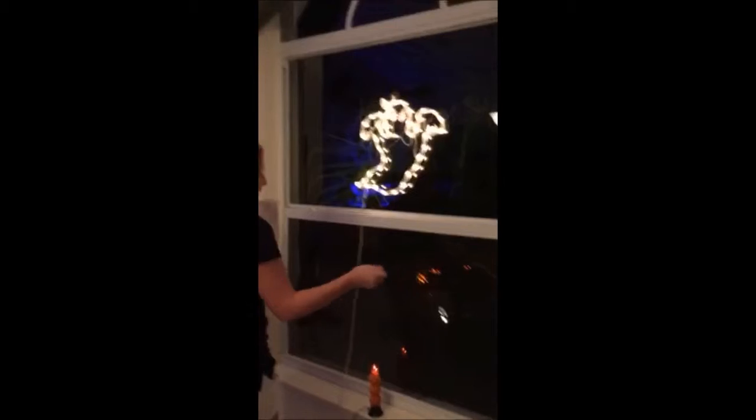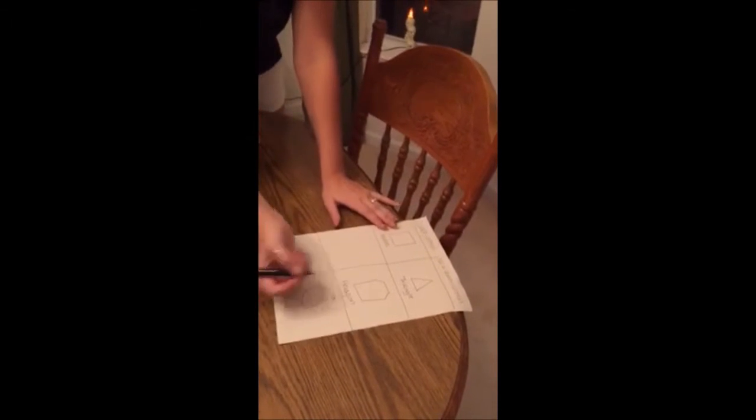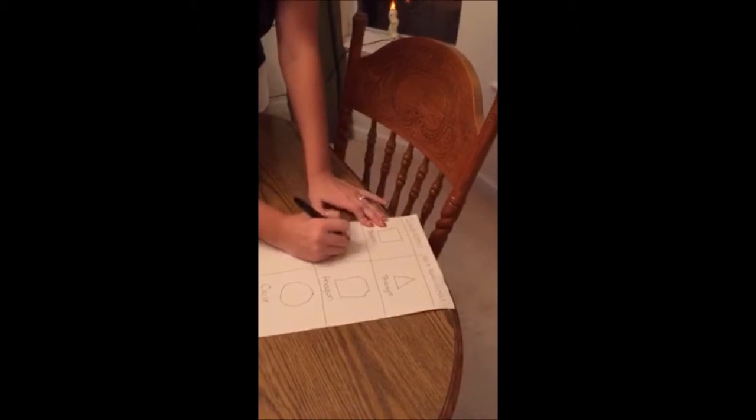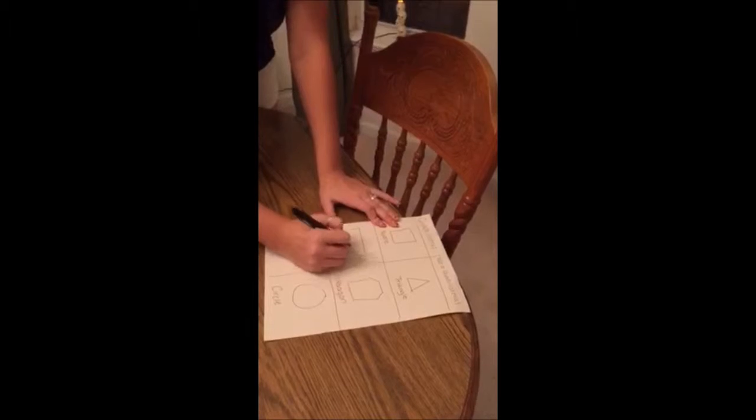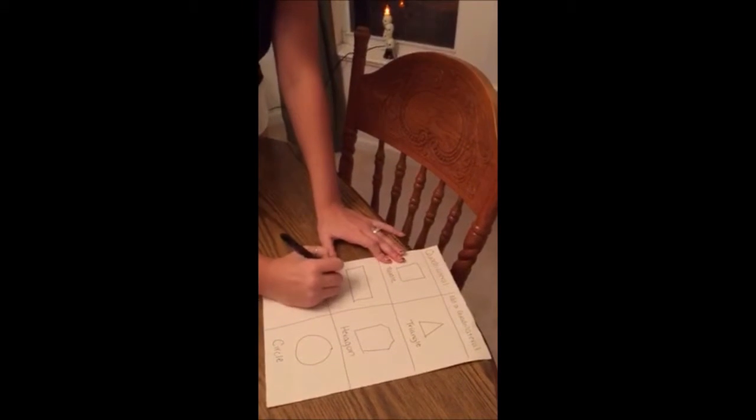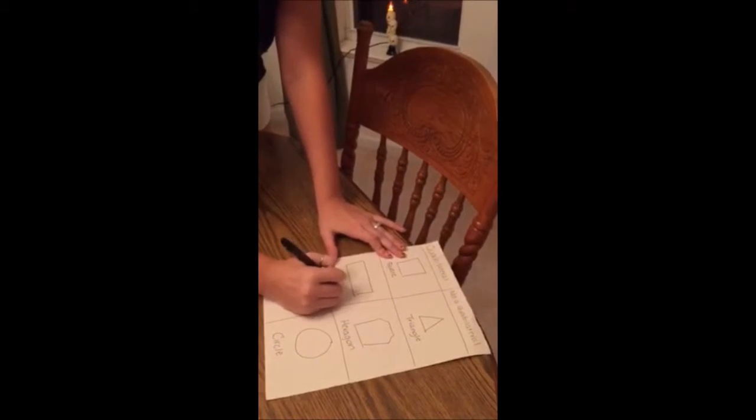If I walk over to this window, I notice that it has 4 sides, it has 4 angles, but it's not a square because all 4 sides are not equal. It has 2 longer sides than the other 2. So I would put that as a quadrilateral because it has 4 sides and 4 angles. And like I said, it's called a rectangle.